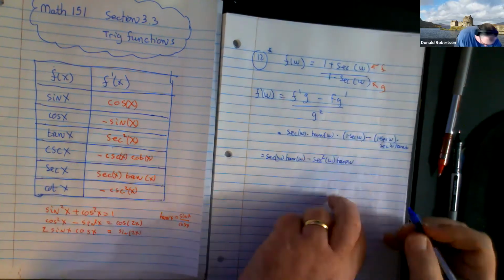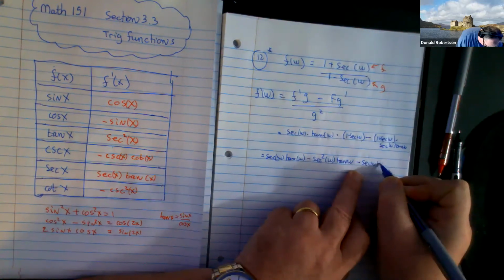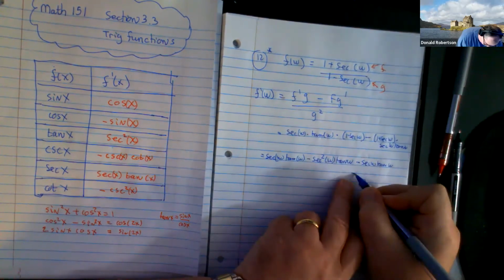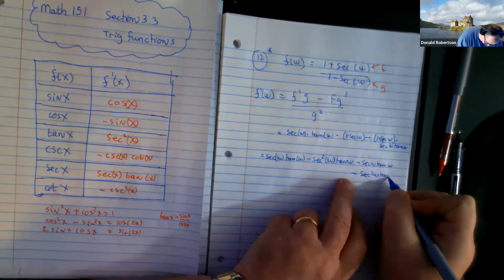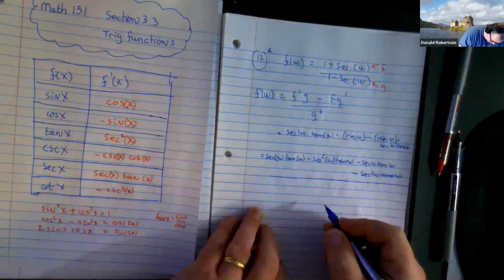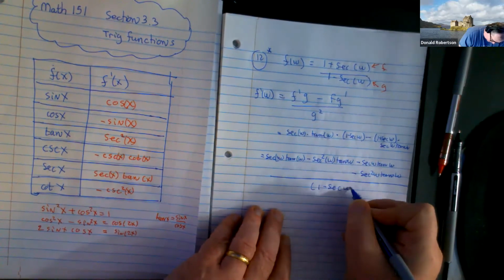This guy times this guy gets me take away secant tan. And this guy times this guy, I get take away secant squared tan, all over this guy squared.